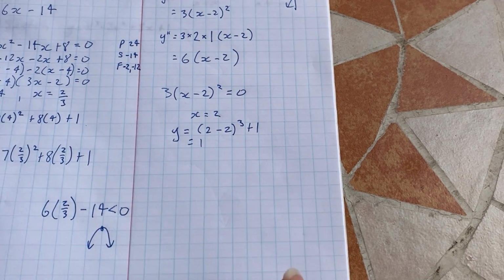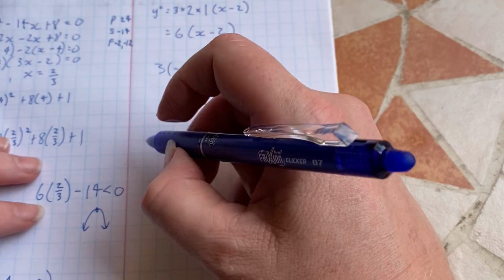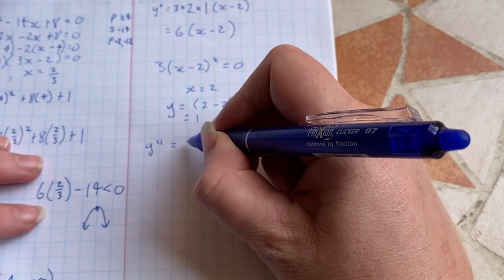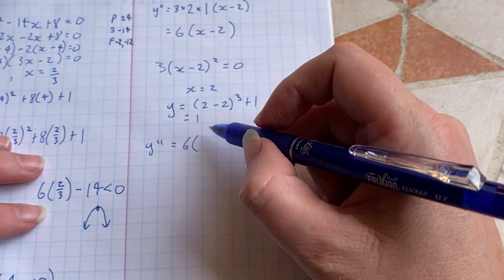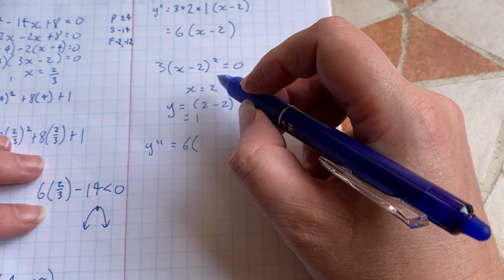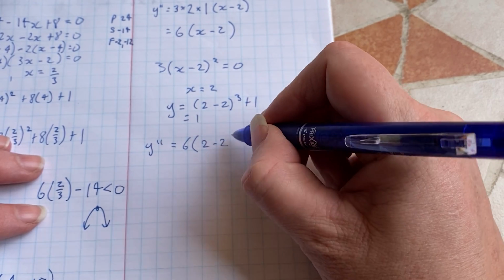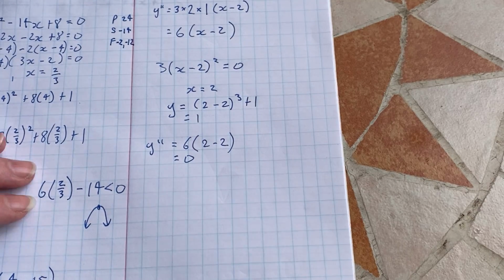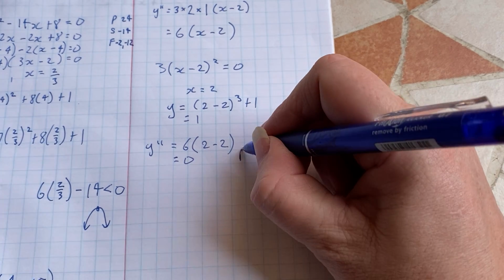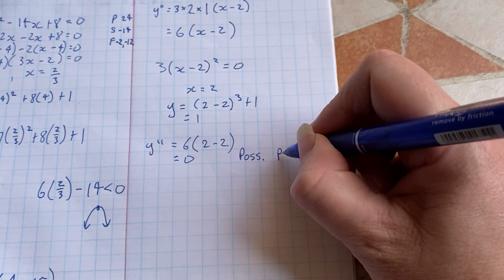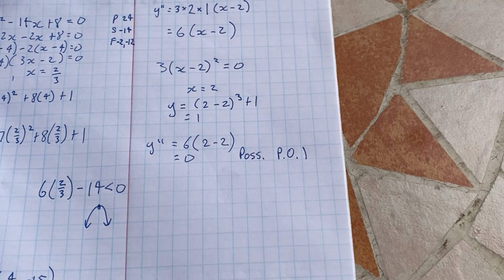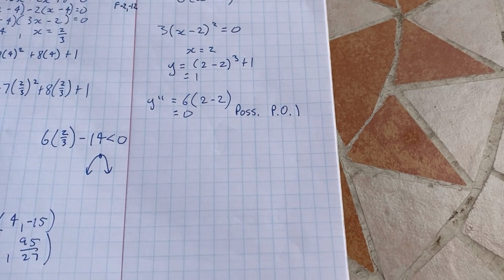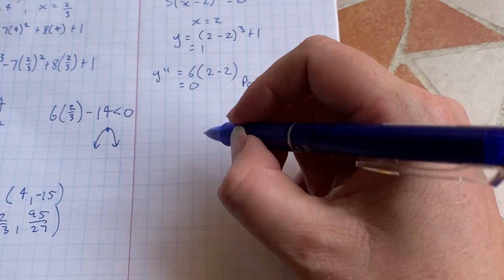Let's determine its nature. So we'll put it into the second derivative. So the second derivative was 6 times x minus 2. So 2 minus 2, it equals 0, which means it's a possible point of inflection. That's still not a guarantee that it's a point of inflection. We need to look at what happens on each side of it.